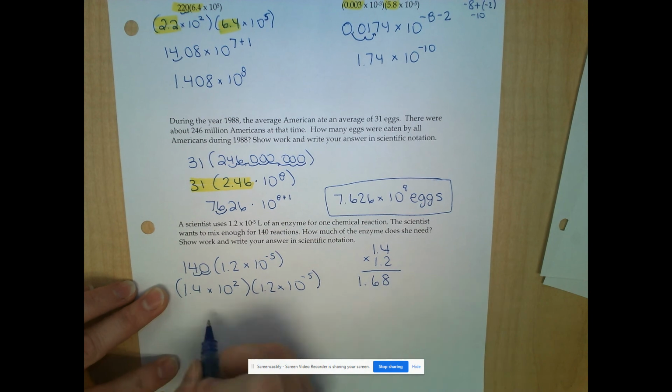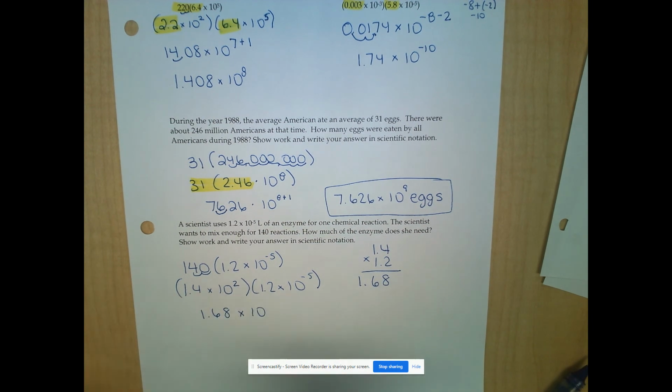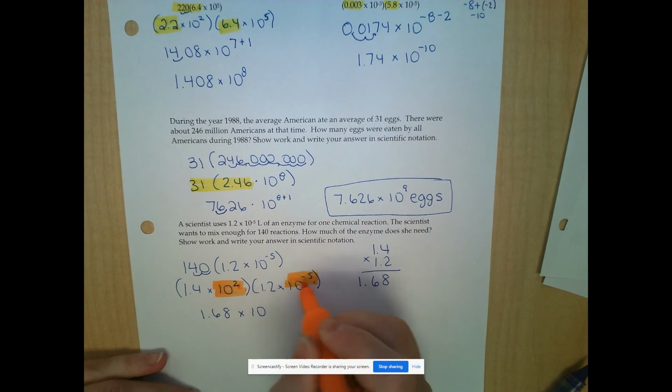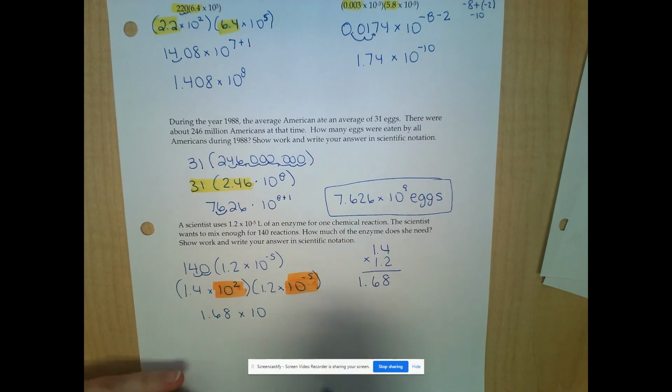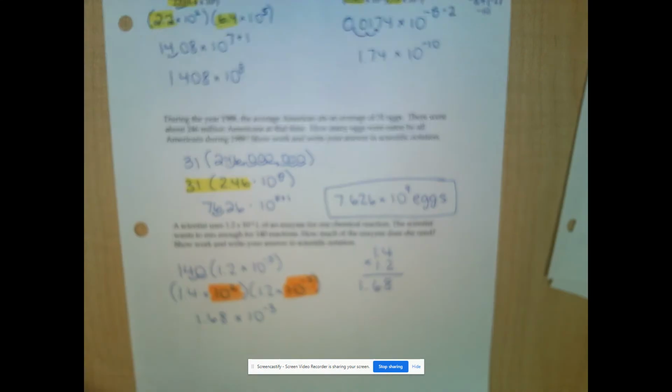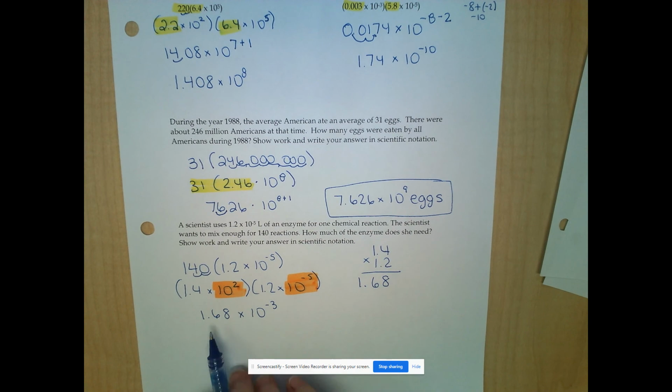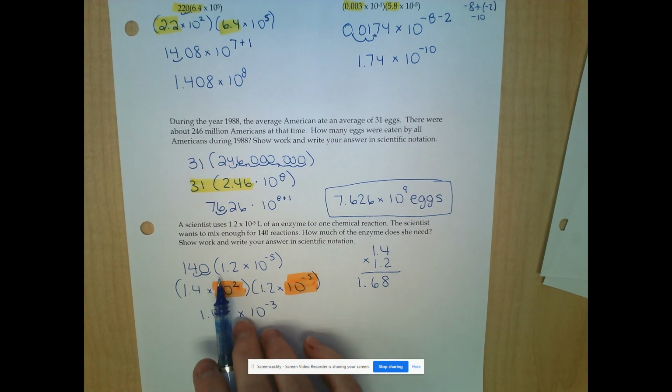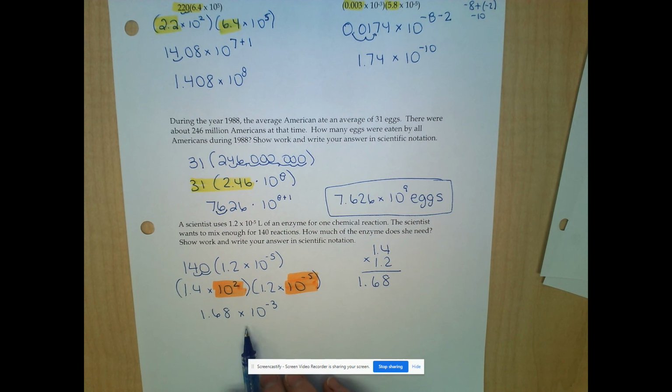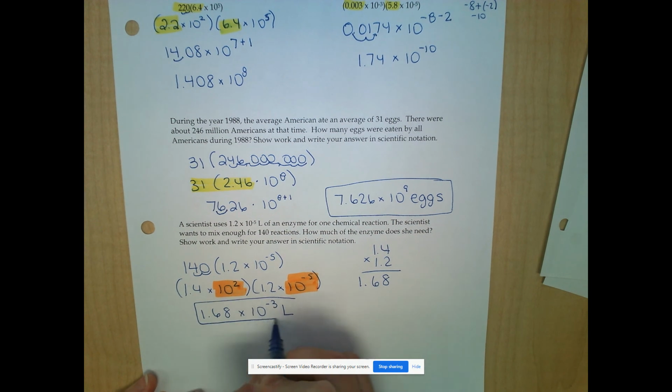That's going to give me 1.68. So I'd have 1.68 times 10. Add my exponents, right? 10 to the second with 10 to the negative 5th is going to leave me 10 to the negative 3rd. And the best part about this is by making this choice, my number here is already between 1 and 10. Instead of doing this, which would have come out much larger, I actually ended up with an answer that was already in simplest form. And it was how much of the enzyme does she need? This was measured in liters, 1.68 times 10 to the negative 3rd liters.